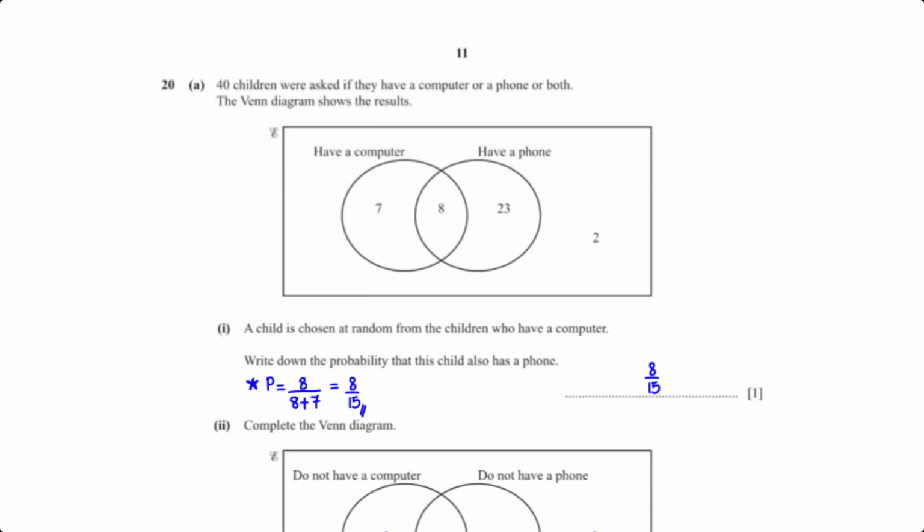40 children were asked if they have a computer or a phone or both. The Venn diagram shows the results. A child is chosen at random from the children who have a computer. Write down the probability that this child also has a phone.